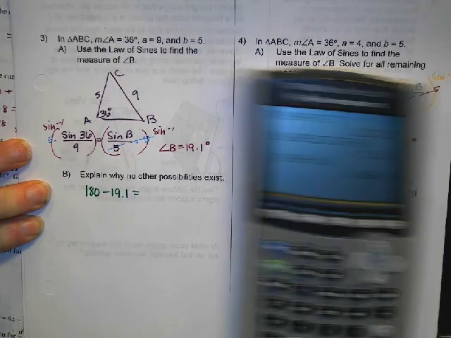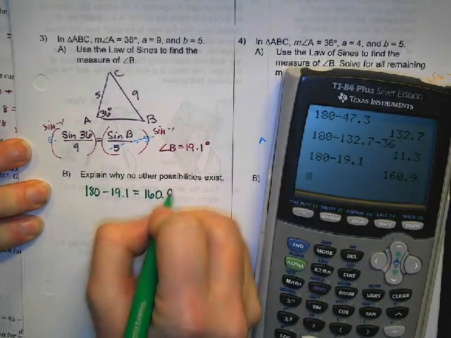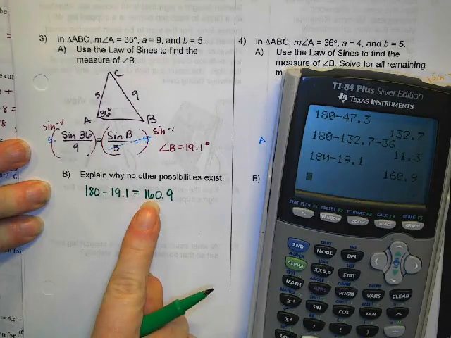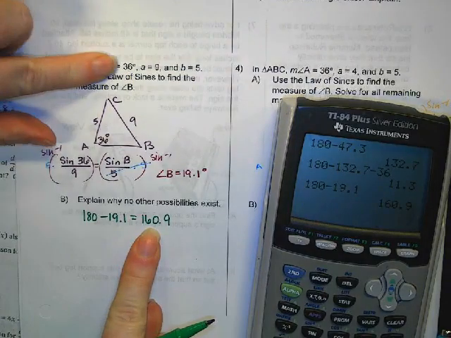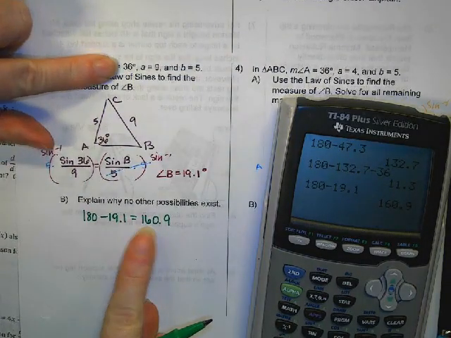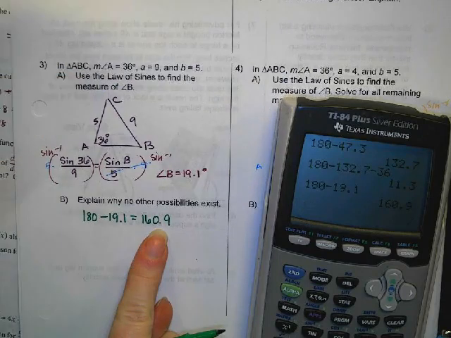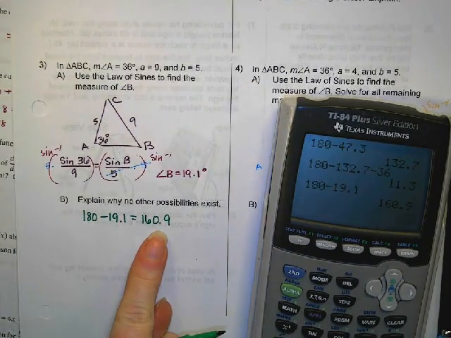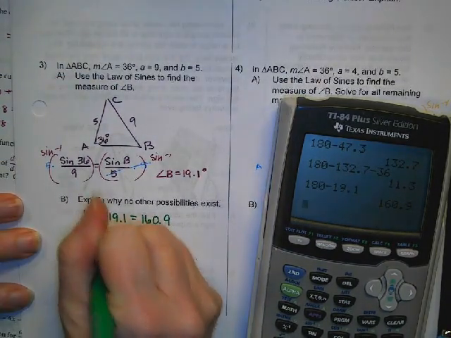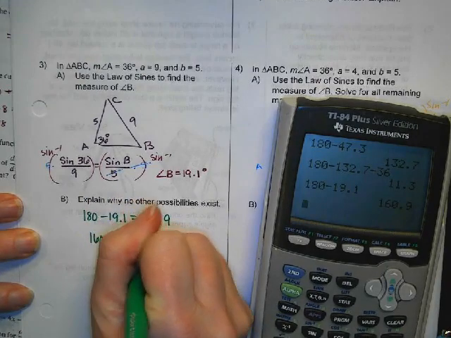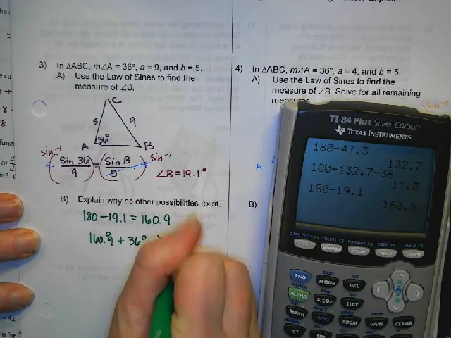And it gives me 160.9. But they told me at the very beginning that angle A was 36. So could angle B be 160.9? No, because that's too big to make a triangle. That is why no other possibilities exist, because 160.9 plus 36 degrees is greater than 180. So that can't be a triangle, but this can be.